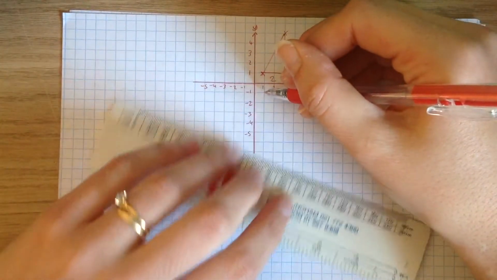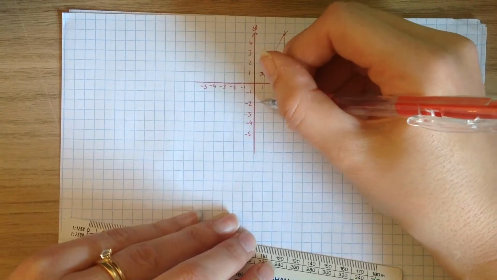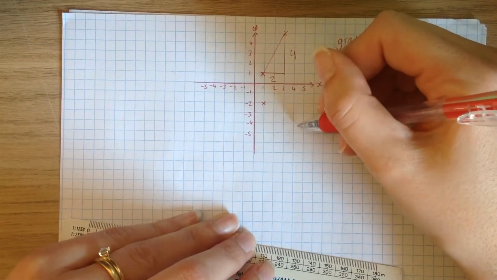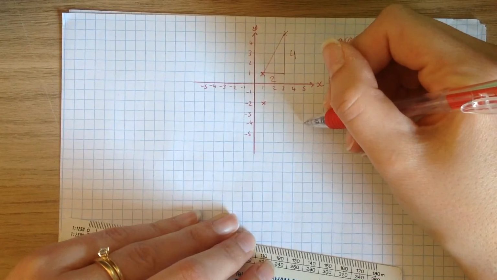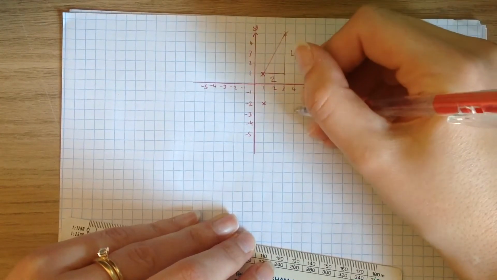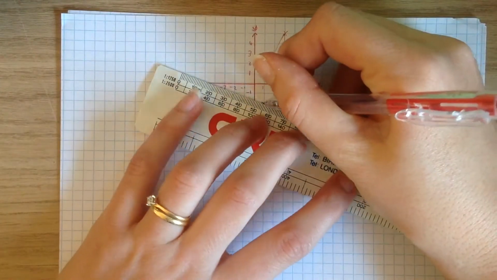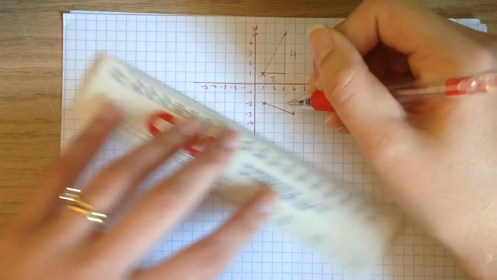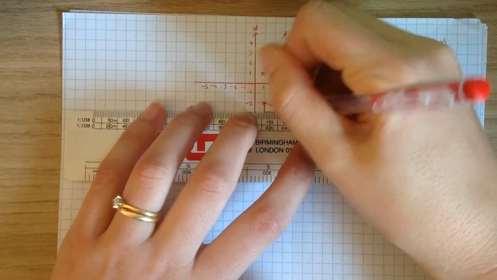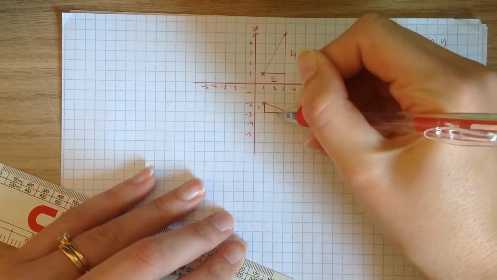Let's have a look at an example like that. So I've got my first point, which is going to be (1, -2), and then my second point is going to be (4, -3). Okay. So once again I'm going to turn it into a triangle. Okay, and my height is 1 and my base is 3.